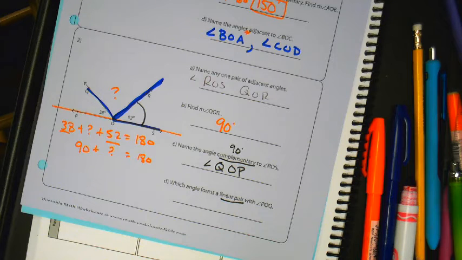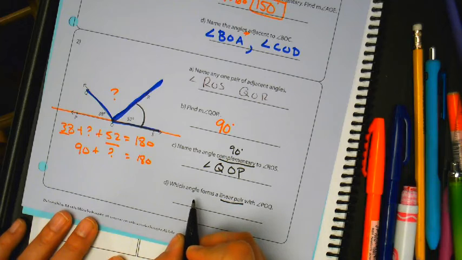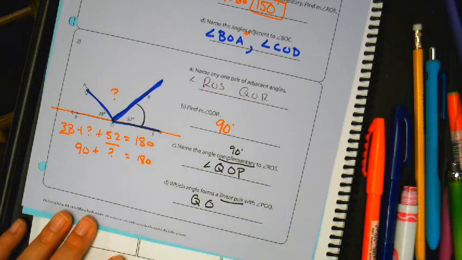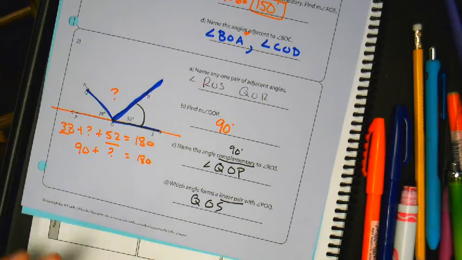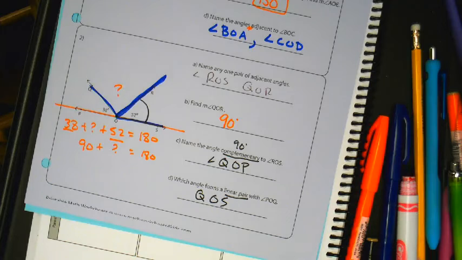POS? No. You've got to pair it up with POQ. QOS. All right, we'll have fun with these a little bit later.